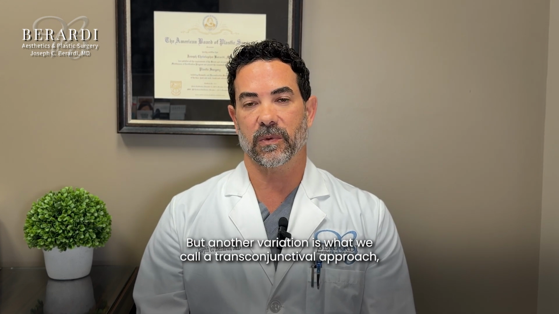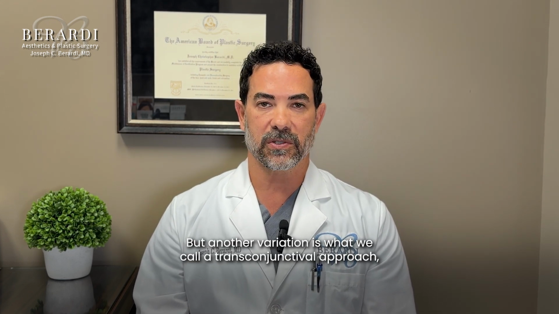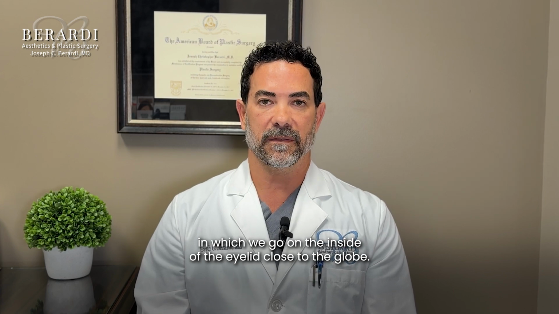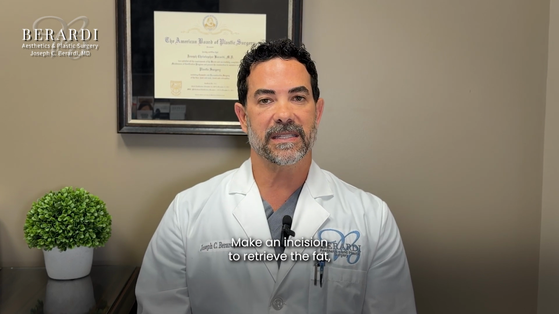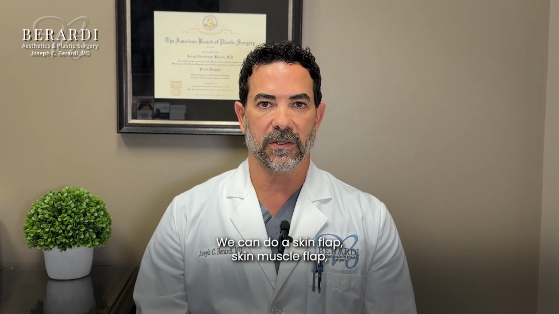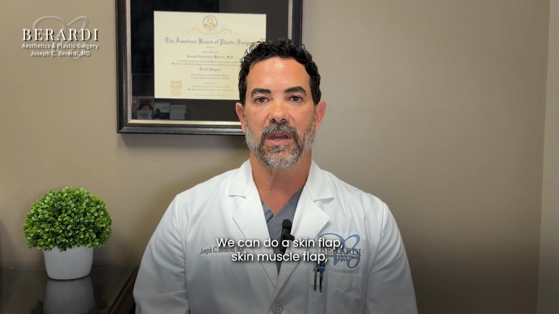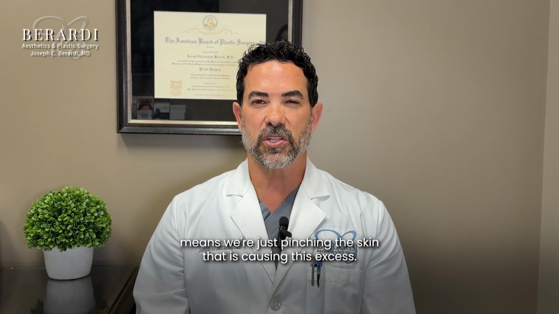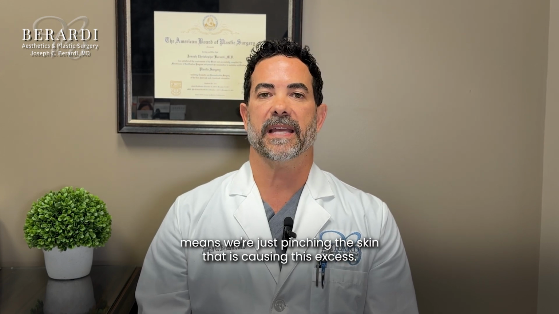But another variation is what we call a transconjunctival approach, in which we go on the inside of the eyelid, close to the globe, make an incision to retrieve the fat, and then on the outside, again, that can vary. We can do a skin flap, skin muscle flap, sometimes a pinch blepharoplasty, which means we're just pinching the skin that is causing this excess.